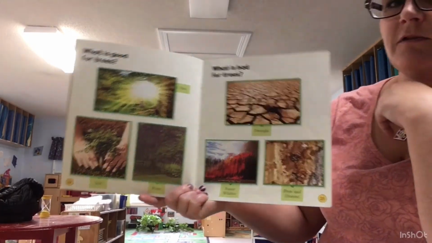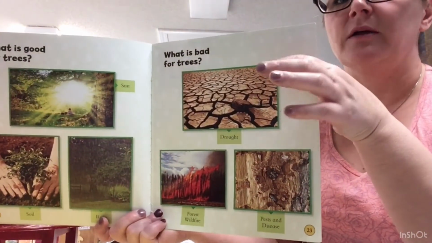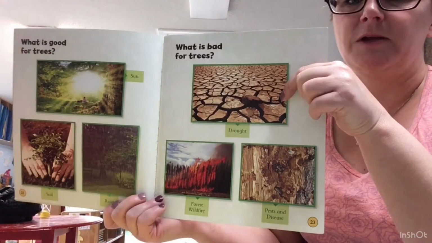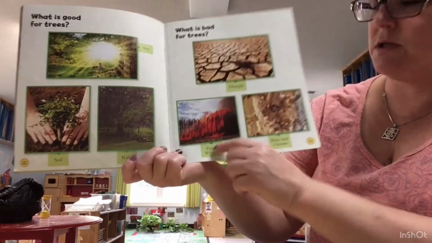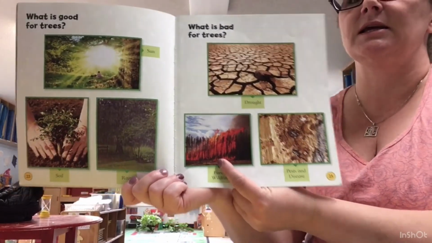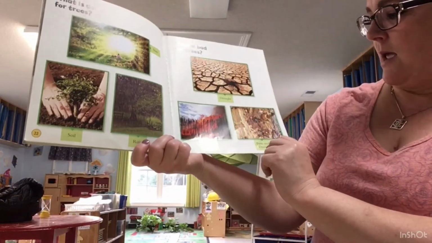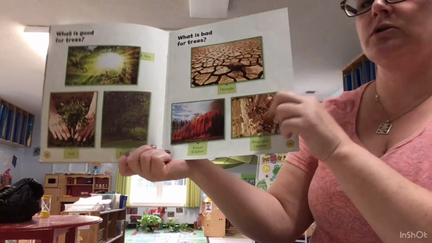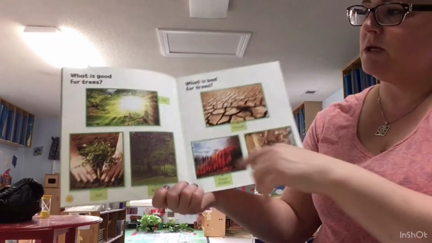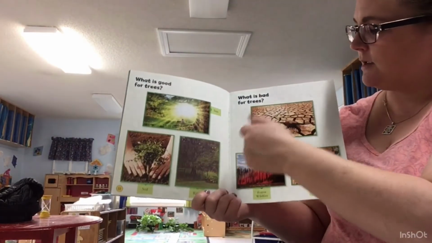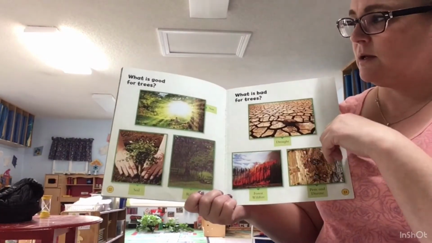What is bad for trees? Drought. That means when there's no rain and everything is really dried out. Forest wildfires. When there's fires in the forest, it kills all the trees. And pests and disease. So when trees have a disease, it kills the trees. And these are all the good things for our trees and all the bad things for our trees.